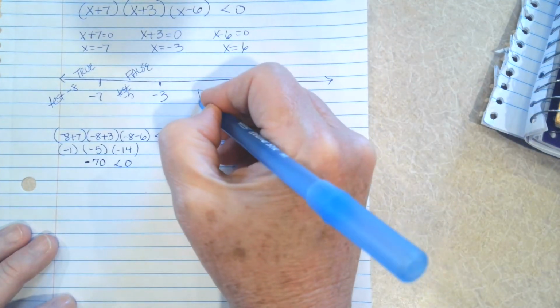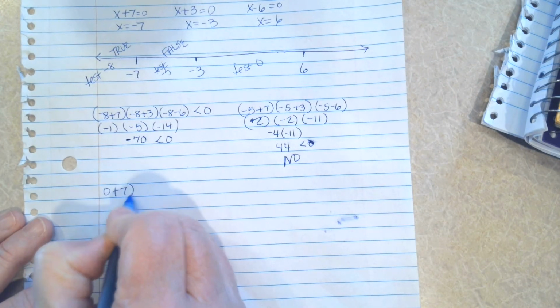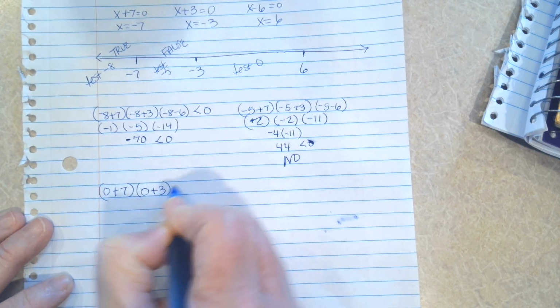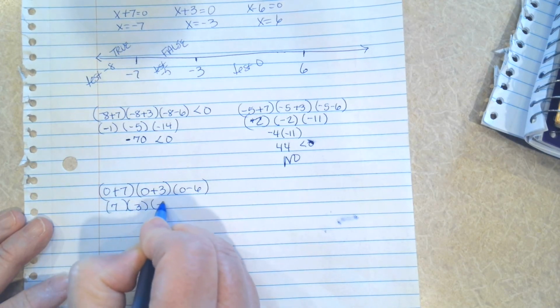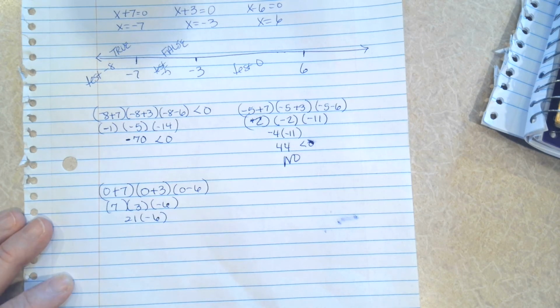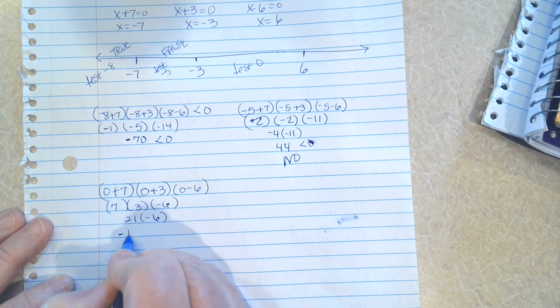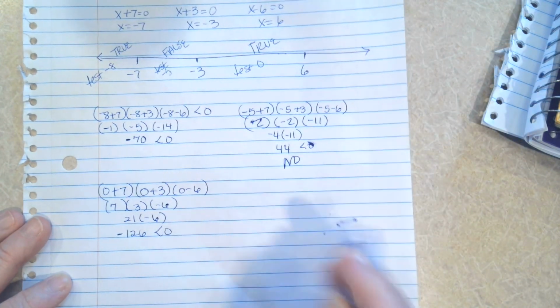In here I'm going to test 0. 0 plus 7 times 0 plus 3 times 0 minus 6. So 7 times 3 times negative 6. 21 times negative 6 is negative 126. So it's true here. It is less than 0.